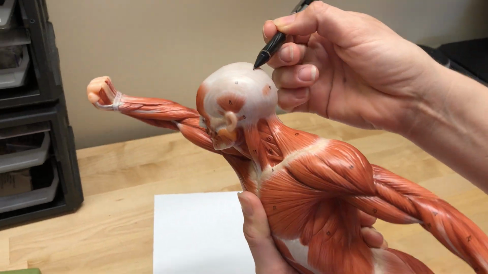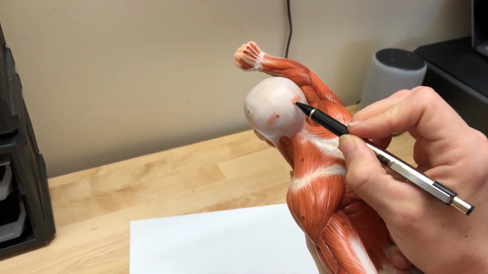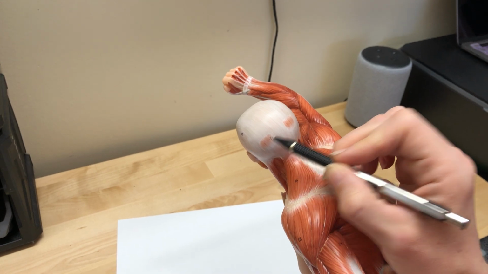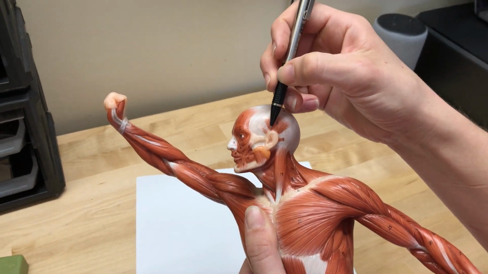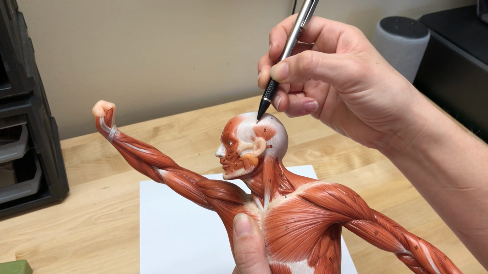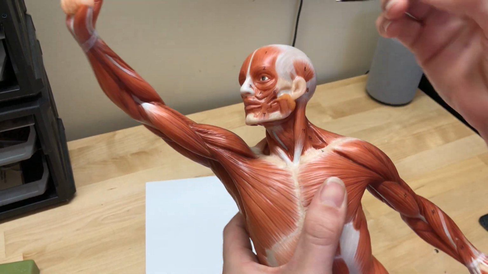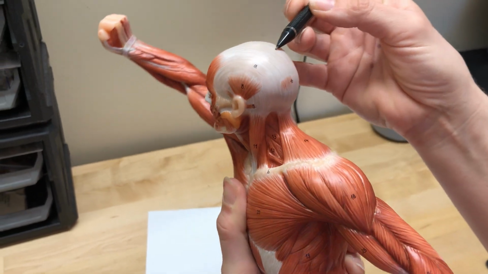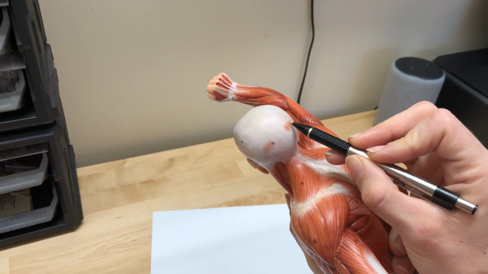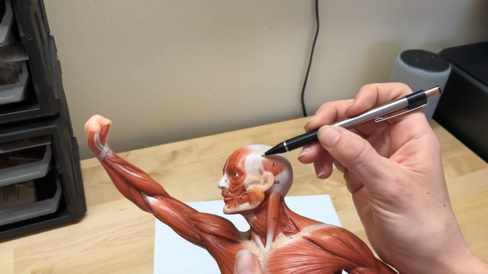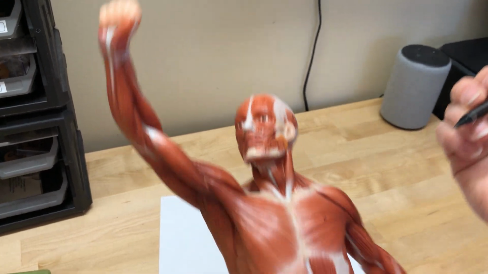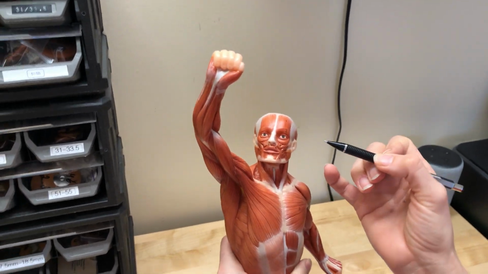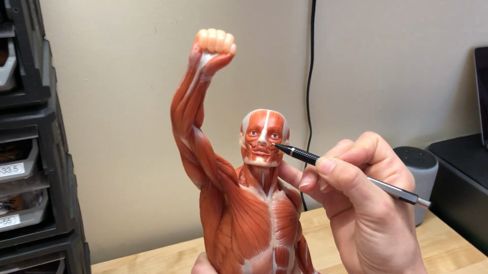Frontalis, epicranial aponeurosis, and then occipitalis back here, above the occipital bone. Over here, this muscle that fans out and covers the temporal bone, the temporalis. So frontalis over the frontal bone, epicranial aponeurosis, occipitalis, temporalis.